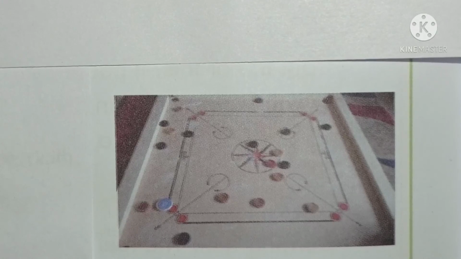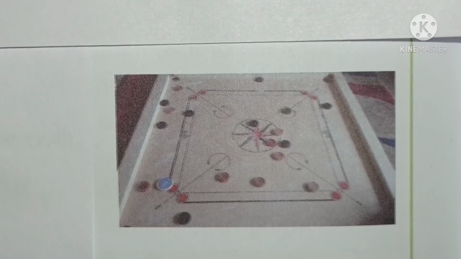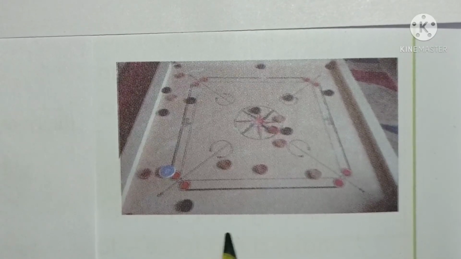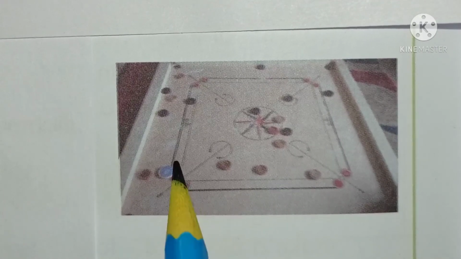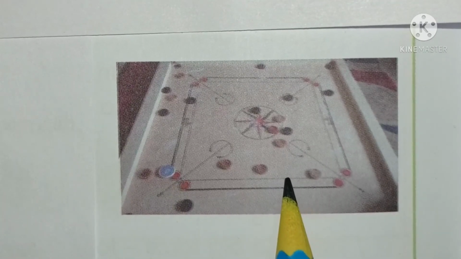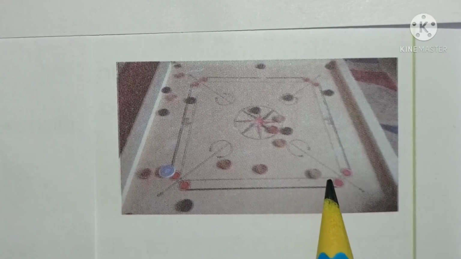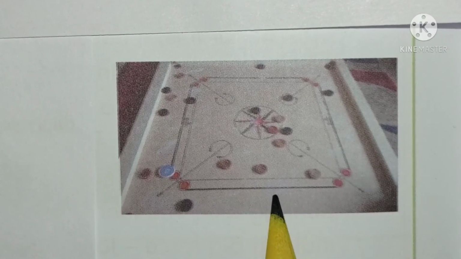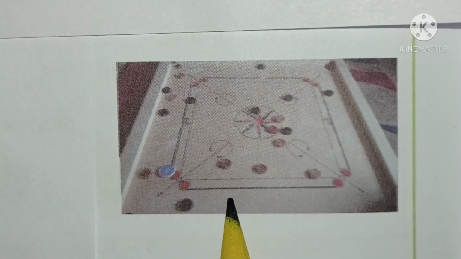Students, you might have noticed that while playing the game of carom board, we sprinkle powder on it. You know why this is done? We sprinkle powder on the carom board to make the surface smooth. When we sprinkle powder, the uneven surface gets filled up by powder and roughness gets removed. Hence, friction is reduced and the movement of the striker becomes fast.